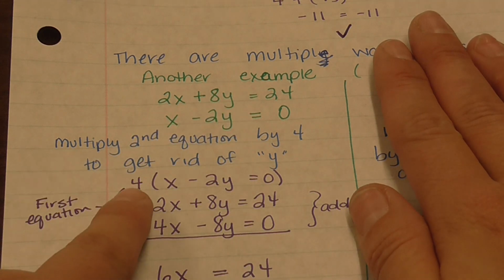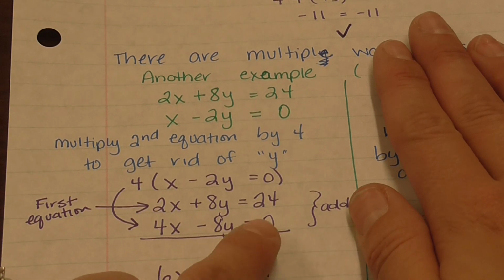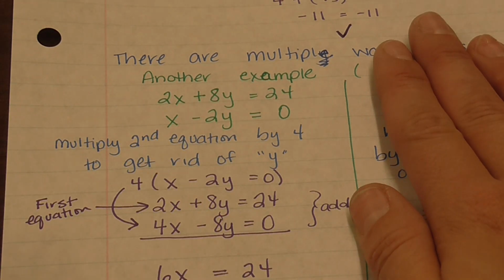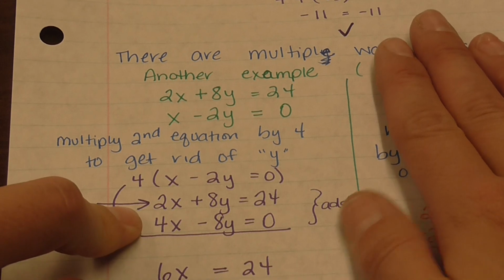So if I multiplied everything by 4, I get 4x minus 8y equals 0 because I just multiplied it. I brought down my first equation. Okay, so I get 2x plus 8y equals 24 plus 4x minus 8y equals 0.